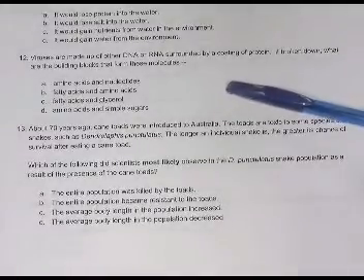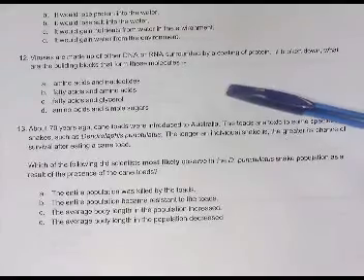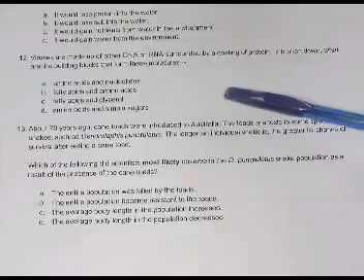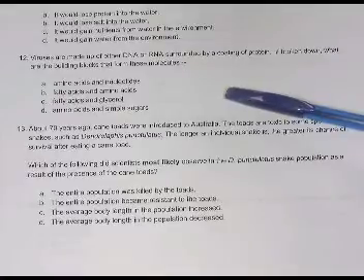12. Viruses are made up of either DNA or RNA surrounded by a coating of protein. If broken down, what are the building blocks that form these molecules? A, amino acids and nucleotides. B, fatty acids and amino acids. C, fatty acids and glycerol. D, amino acids and simple sugars.